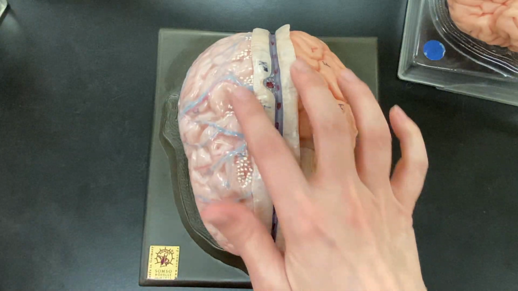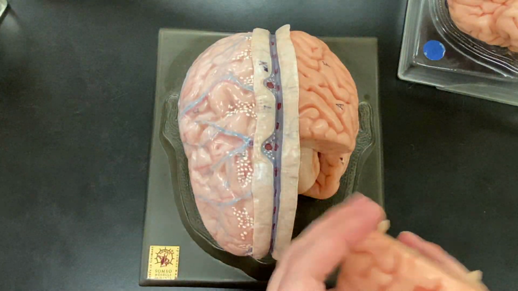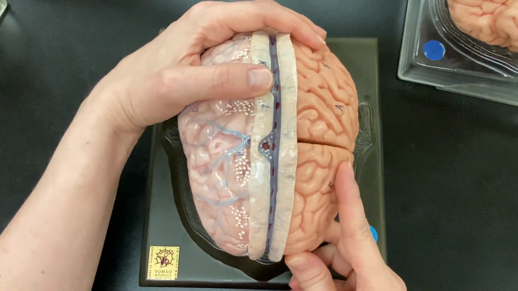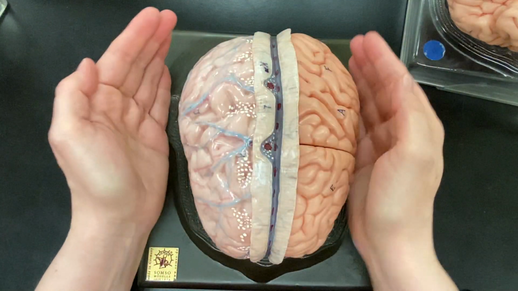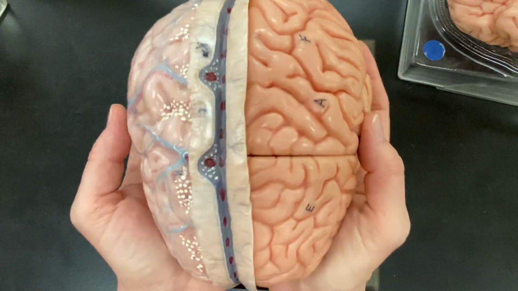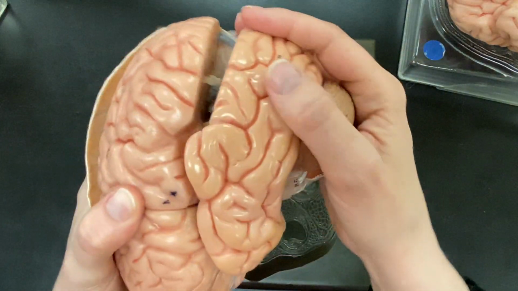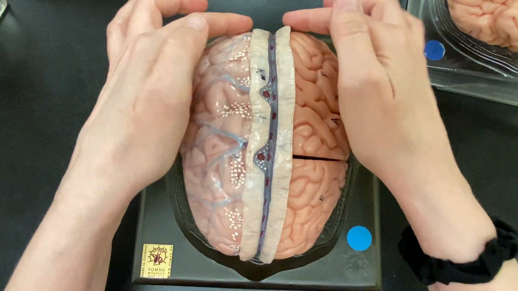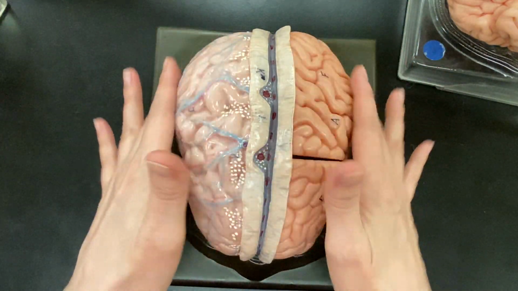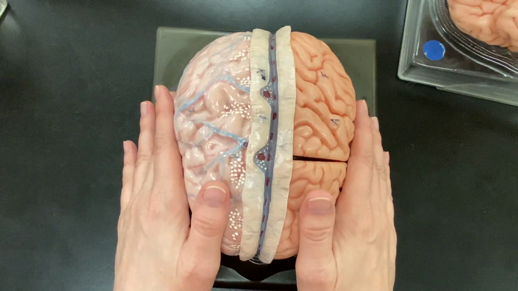The superficial layer here is the dura mater, and the dura mater, like "toe mater" without a toe, it's M-A-T-E-R. The dura mater does surround and completely go around the whole brain and even the length of the spinal cord, which we don't have on this model. It's cut here like a mohawk just so you can see the other two layers underneath it.